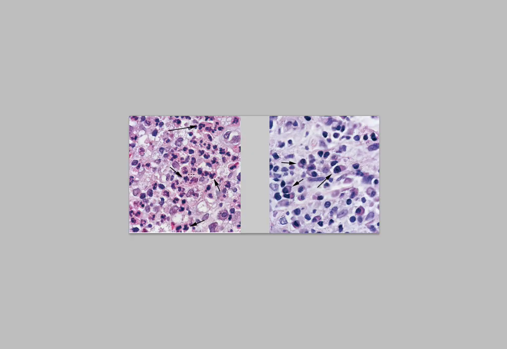between acute and chronic inflammation, especially when you see it in an unknown tissue sample. So here we have acute inflammation on the left and chronic inflammation on the right.